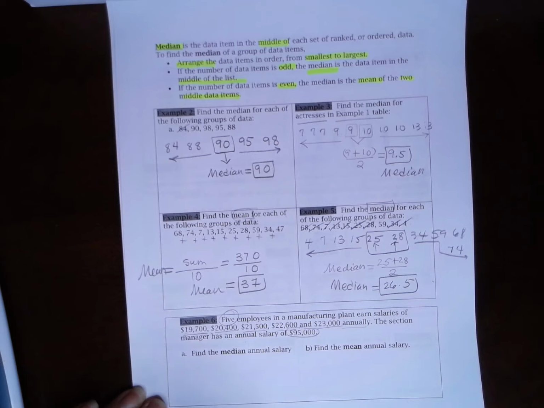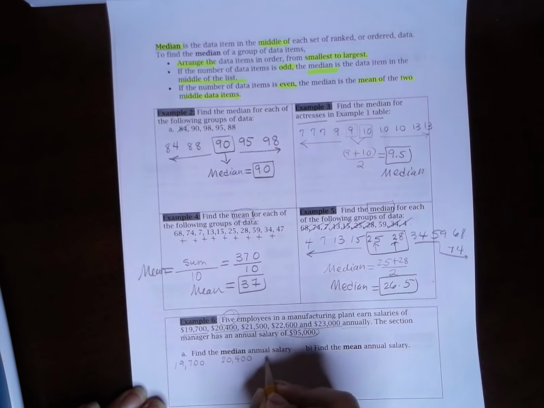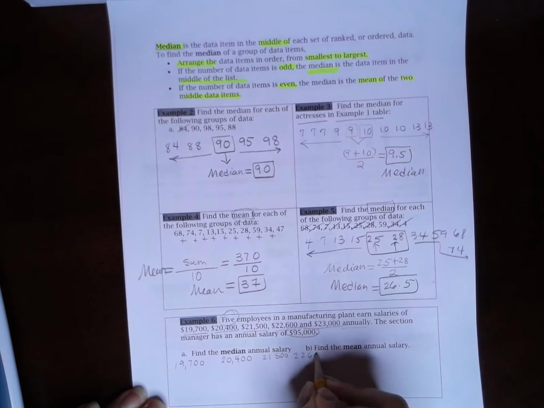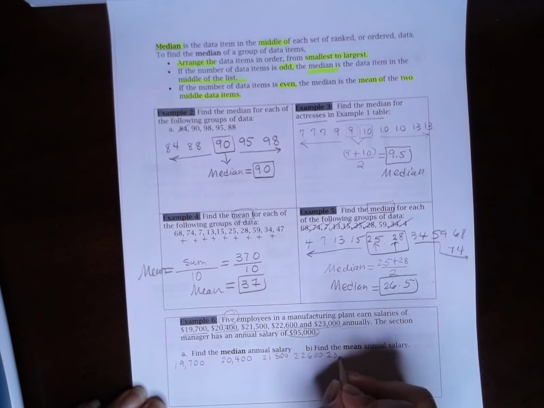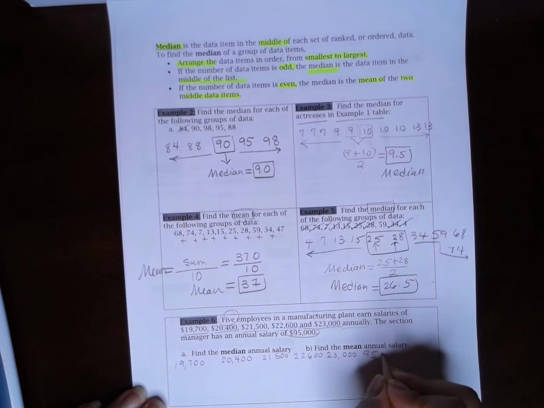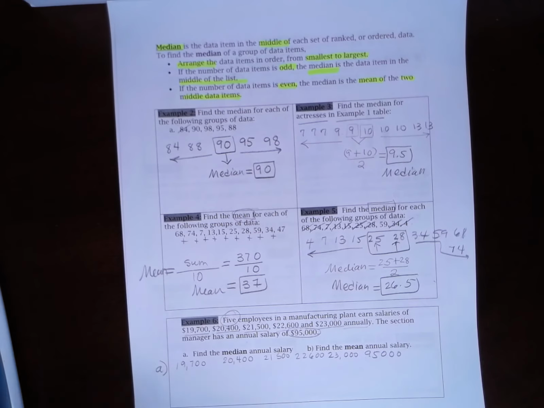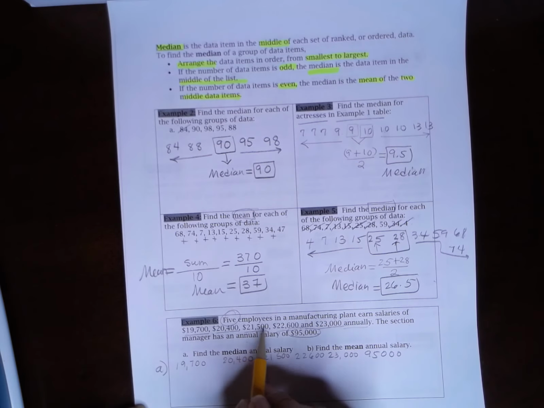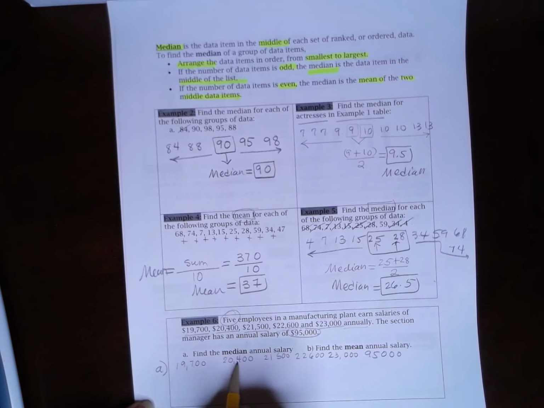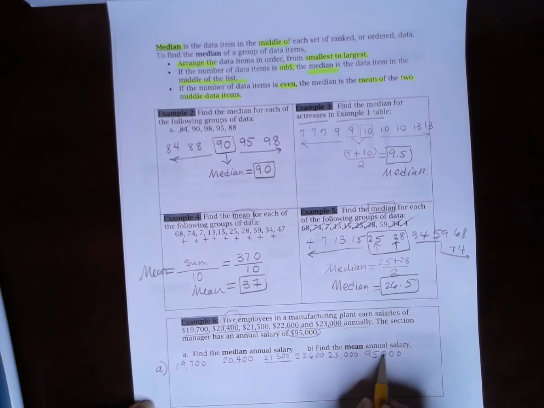They seem to be in order, so I'm going to write them down. 19,700, 20,400, 21,500, 22,600, 23,000, and then we have 95,000. So I'm going to work part A here. We have 5 employees and then the section manager. So we have 6 items in this data. So 1, 2, 3, that's half. And from the end, 1, 2, 3. So we have 2 numbers in the middle here.